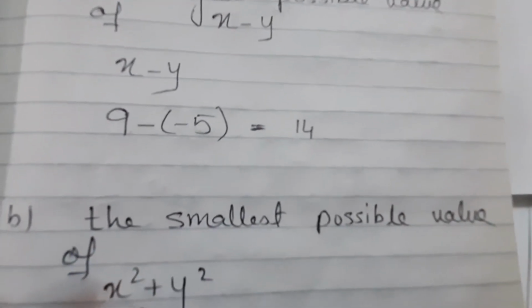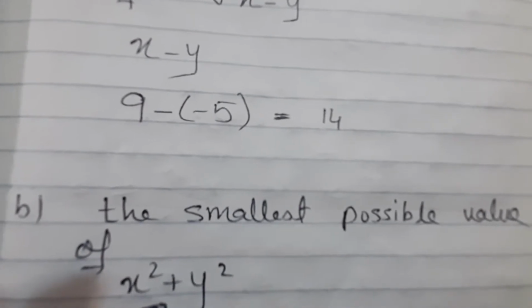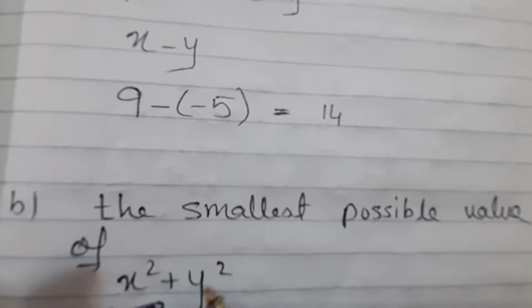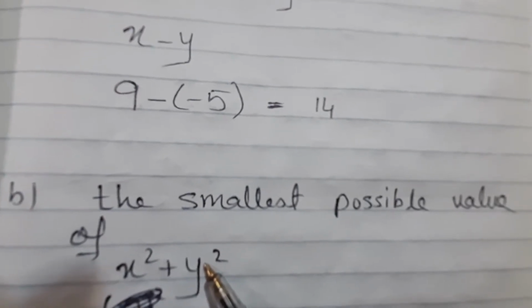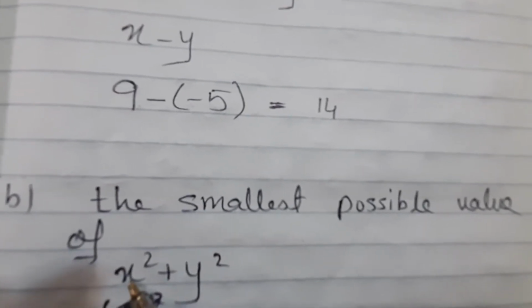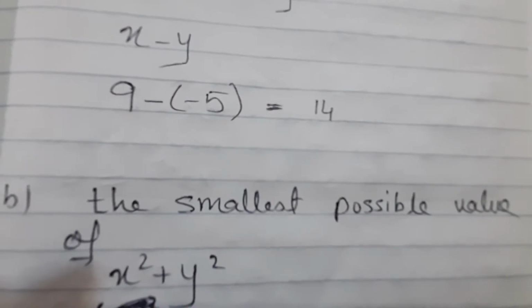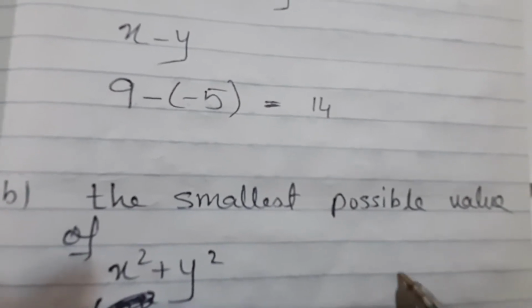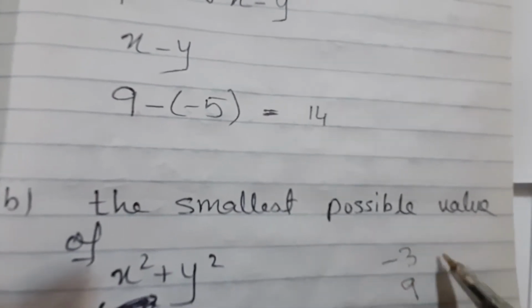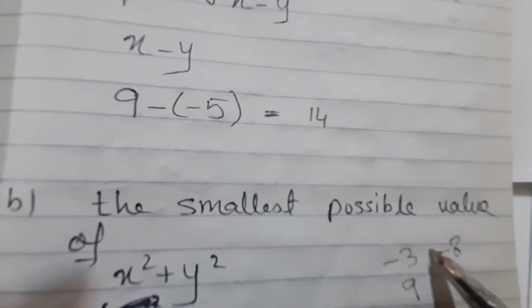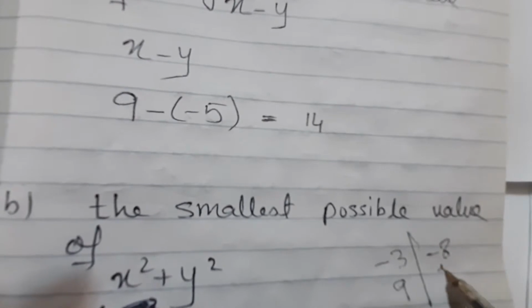Now the smallest possible value of this. Now a square means numbers will become plus, right? So you will look at the numeral value. What do I mean by numeral value if you don't understand? For example, I give you minus 3 and I give you 9. I give you minus 8 and give you 5.